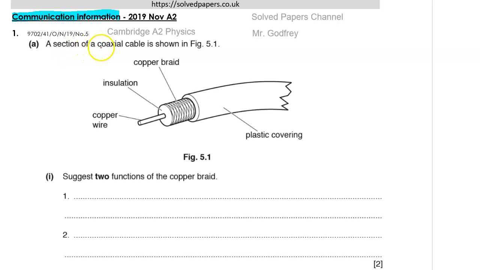A section of a coaxial cable is shown in Fig 5.1. This is Fig 5.1 right here. You can see there is copper wire, there is insulation, copper braid, and a plastic covering. Suggest two functions of the copper braid. Two functions for the copper braid.